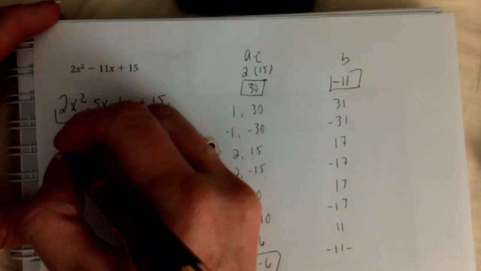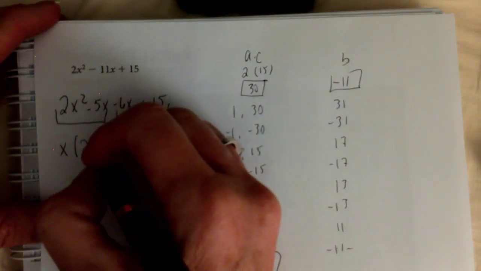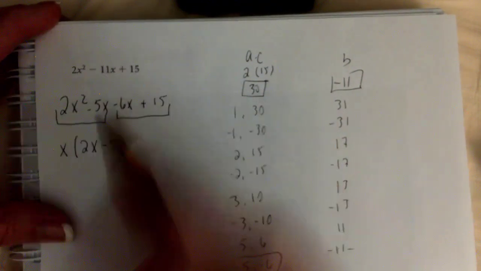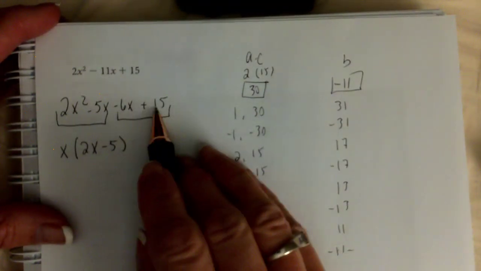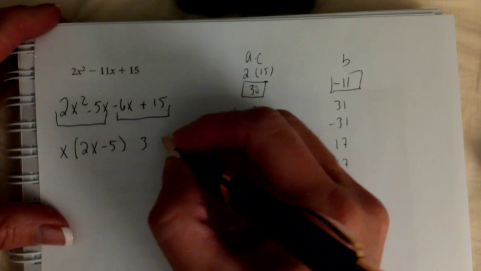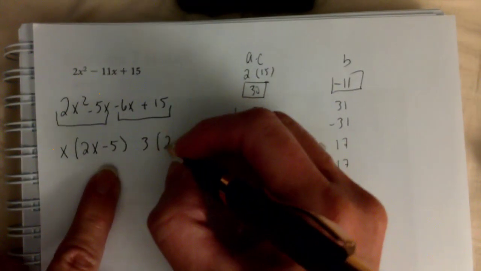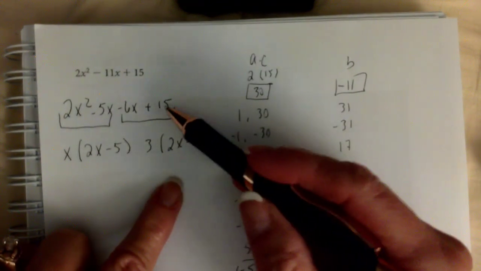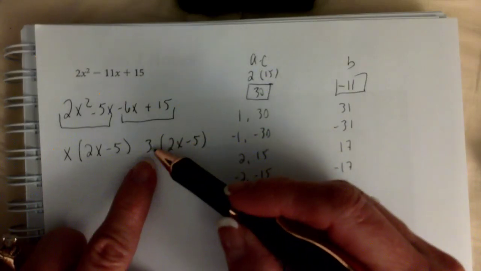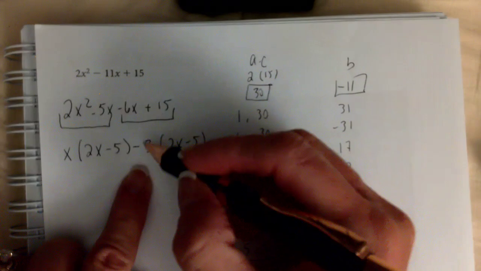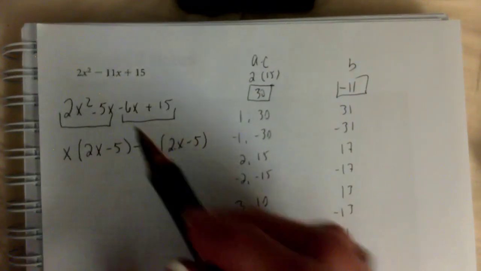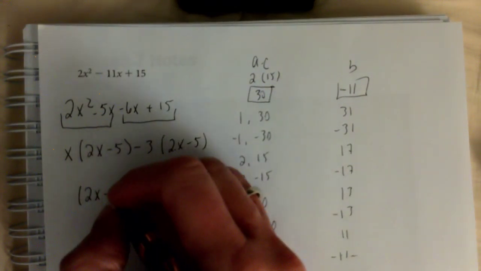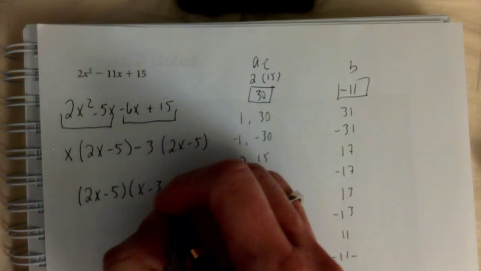So the first two terms have an x, and when we factor that out, we have 2x minus 5 left over. And so we have a negative and a positive here, and we have to decide. We can see that 6 and 5 both share a 3. We need to decide if it's going to be a negative 3 or positive. Well, we know that we want to have 2x minus 5 left over. So to do that, 15 divided by a negative 5 means I have to factor out a negative 3. And a negative 3 times 2x would give me the negative 6x. So sometimes you have to kind of work backwards to get there. So this factors into 2x minus 5 times x minus 3.